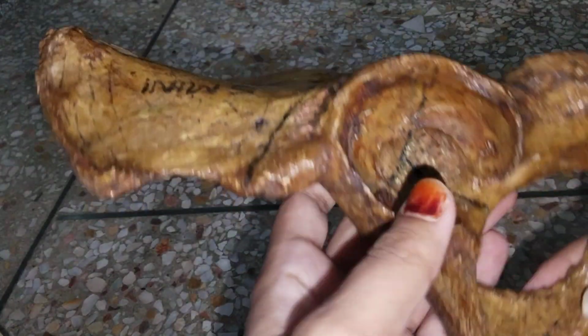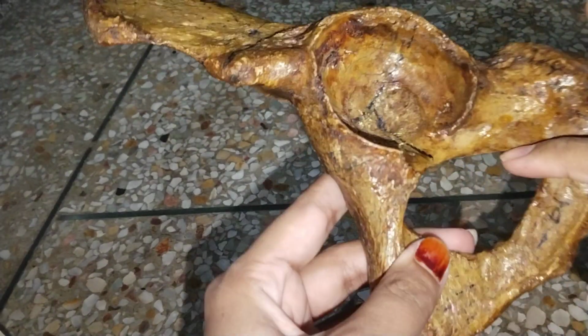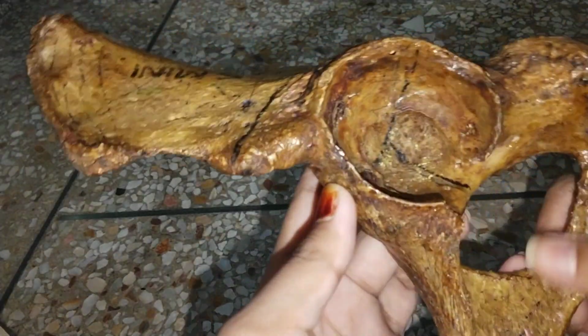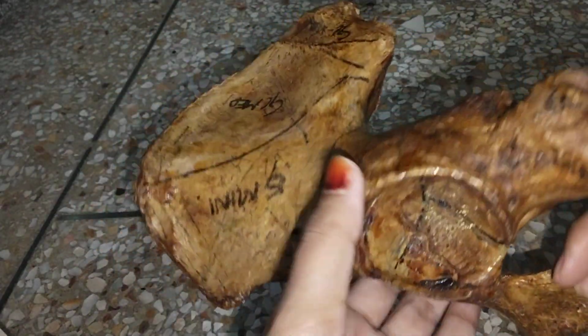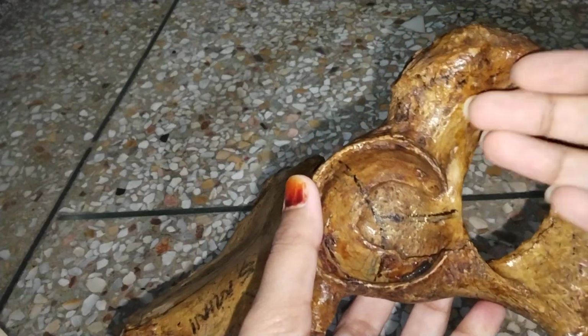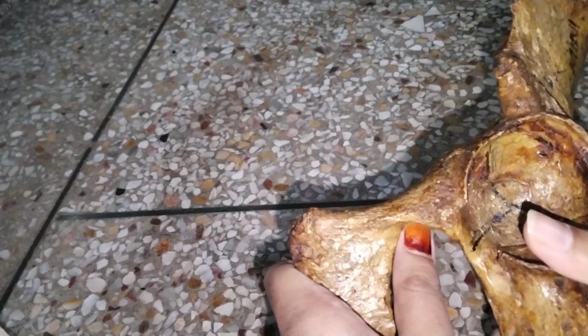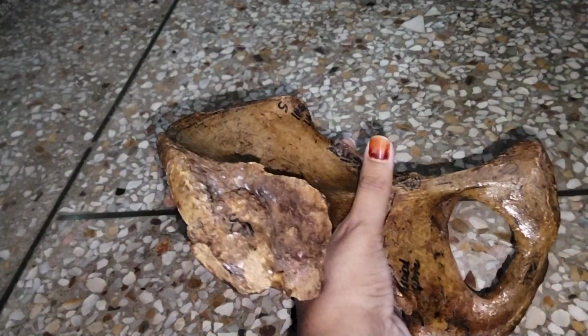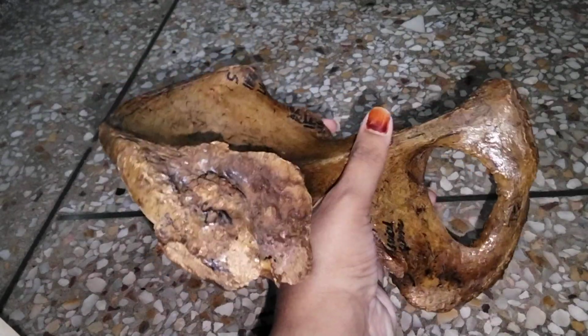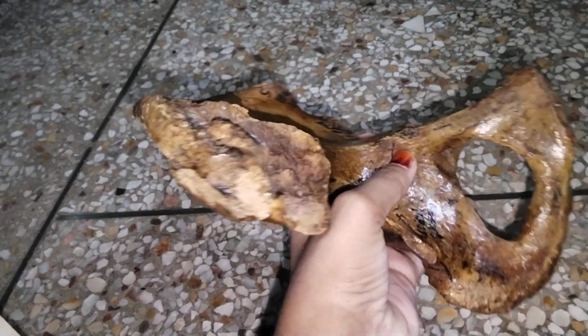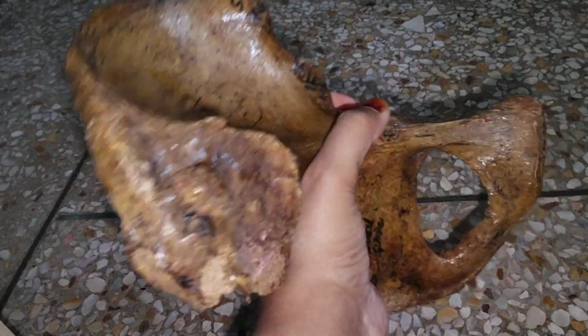If we talk about the obturator foramen, it is a large gap in the hip bone. It is large and oval in males, and triangular and small in females. It is closed by the obturator membrane except at the area where the obturator nerve and vessels pass through the obturator groove. So this is all about the hip bone, and the most important thing is its anatomical position, which is like this.